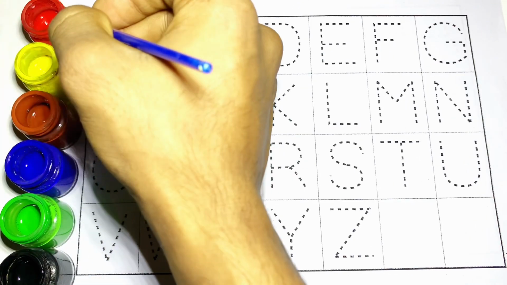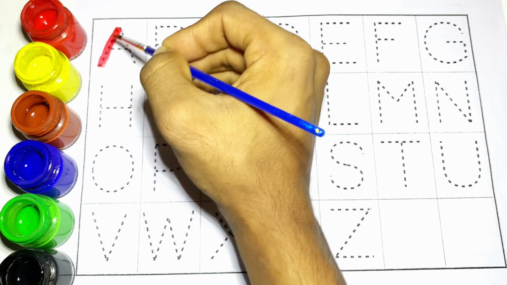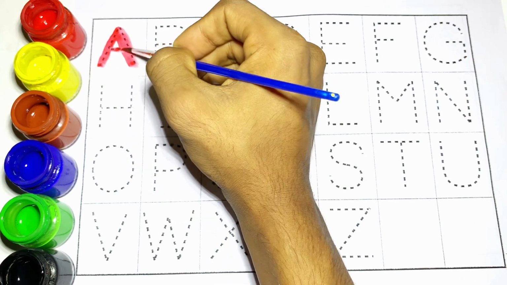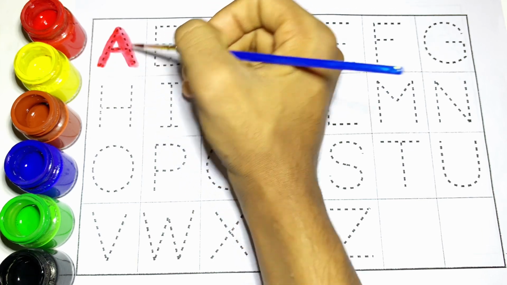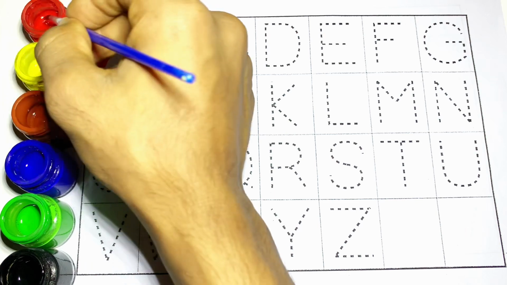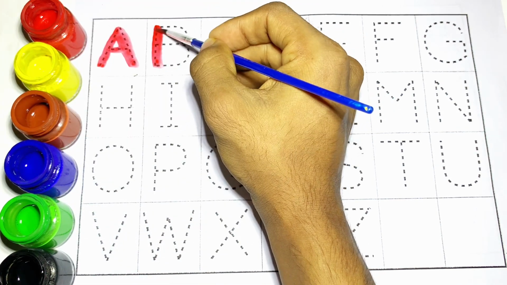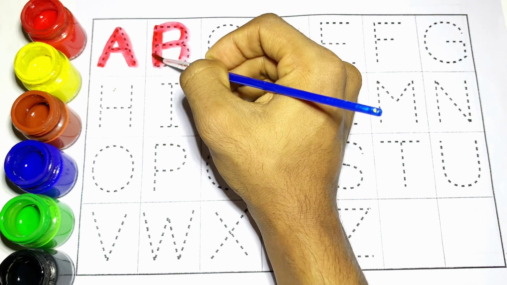Kids, first you draw A. A for apple, A for ant. The alphabets of A. And use red color, red color. Kids, again use red color and draw B. B for ball, B for bat. The alphabets of B.